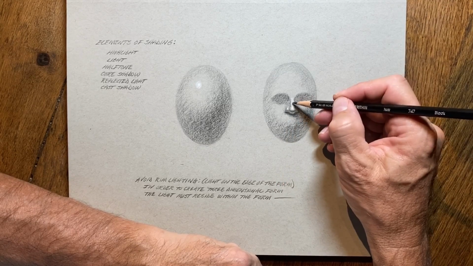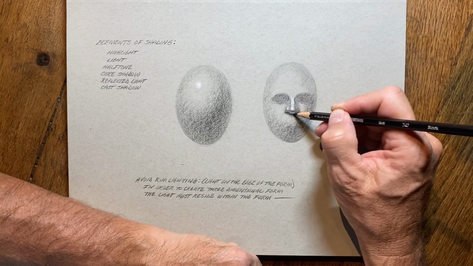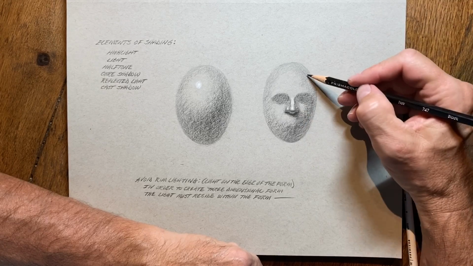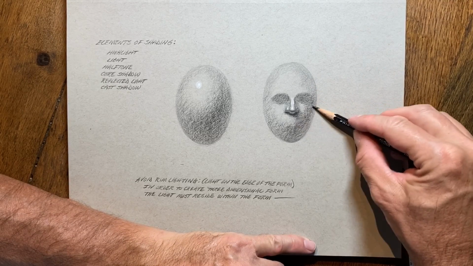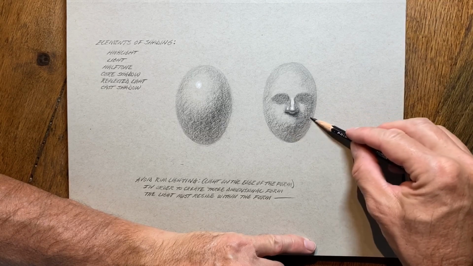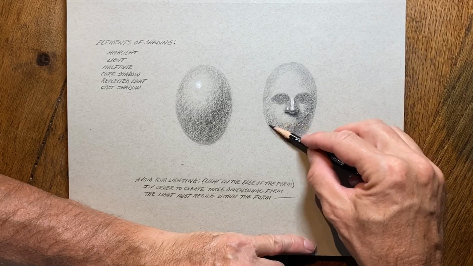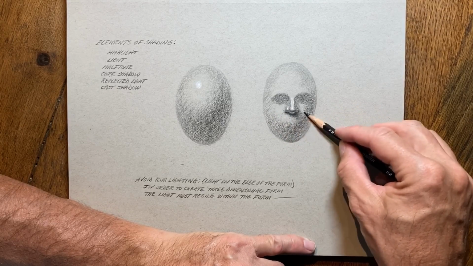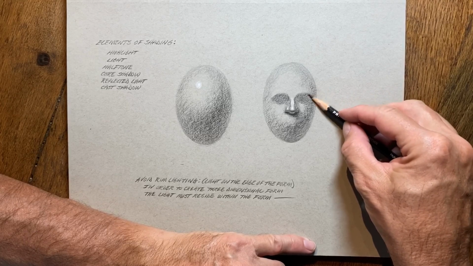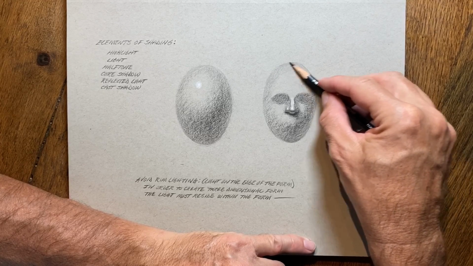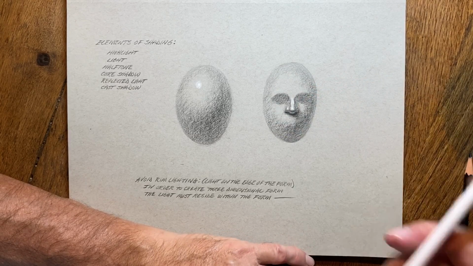So, highlight, light, halftone, core shadow, reflected light, cast shadow. Then on this outside here, we have halftone, core shadow, and reflected light. So all the same principles apply in both areas, in all of this area, in fact, but there's variation with the added features. So you have to think about all those principles.